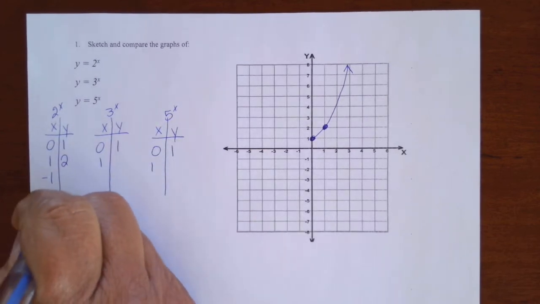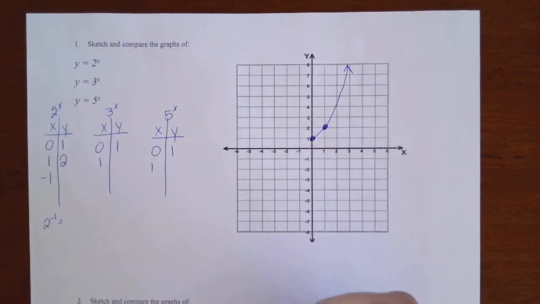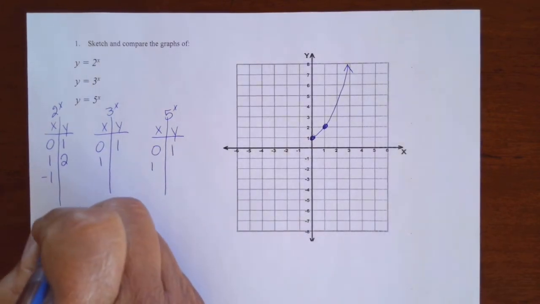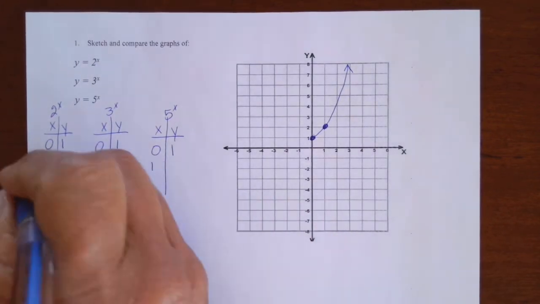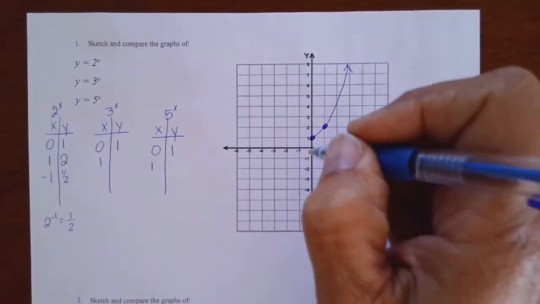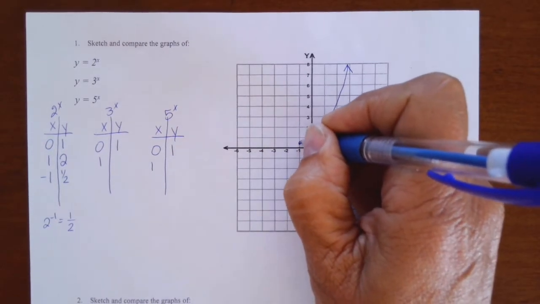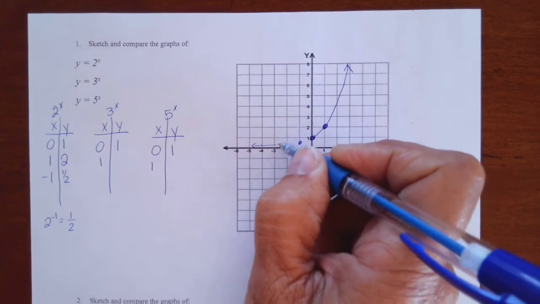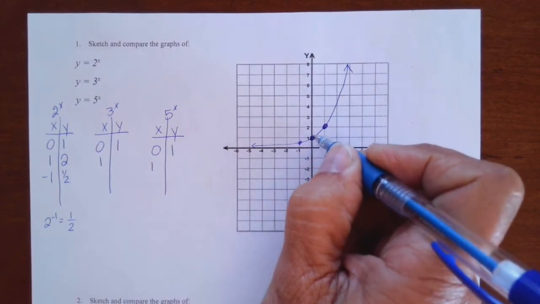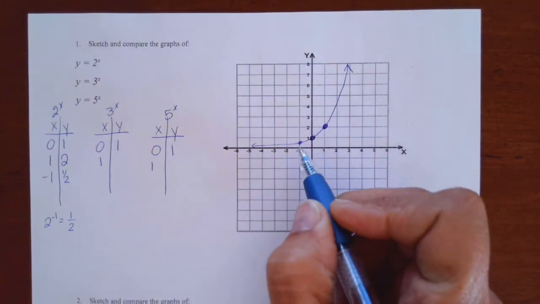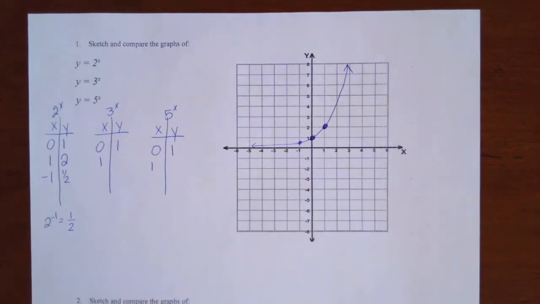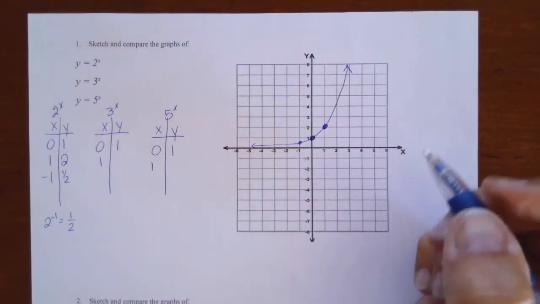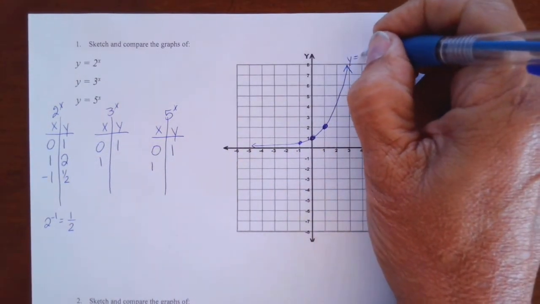Well, 2 to the negative 1, that is one of those properties we just went through. That's the same as 1 over 2 to the first, which is 1/2. So at negative 1, I'm at 1/2. So there's that graph that I just sketched earlier. Okay. It's going to get really close to the x-axis, but not cross it. So this is y equals 2 to the x.